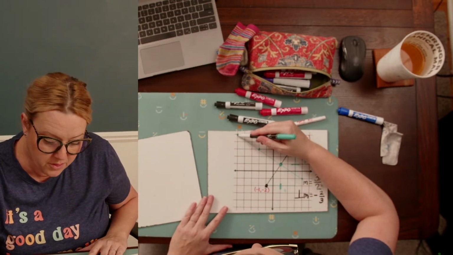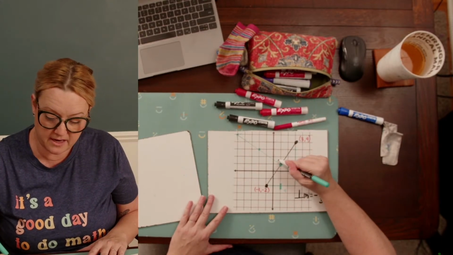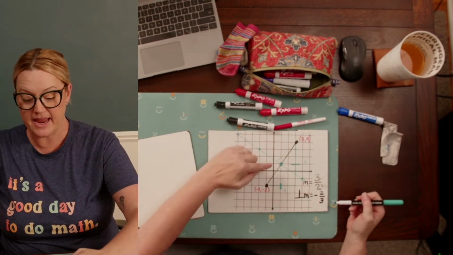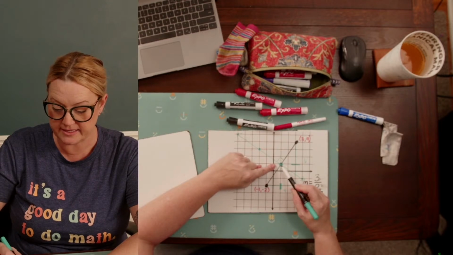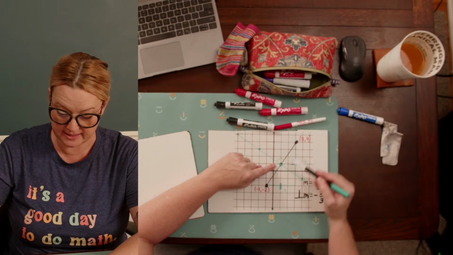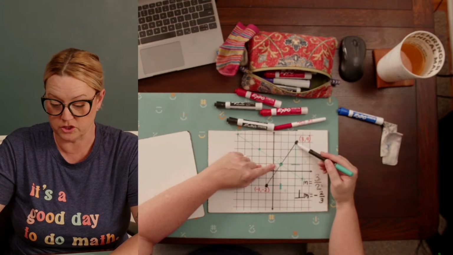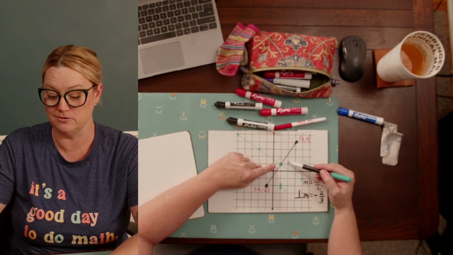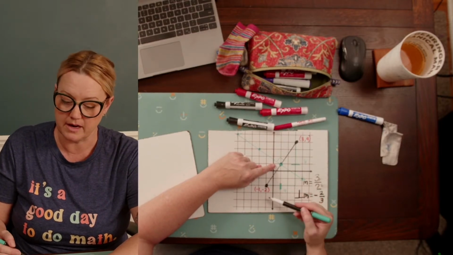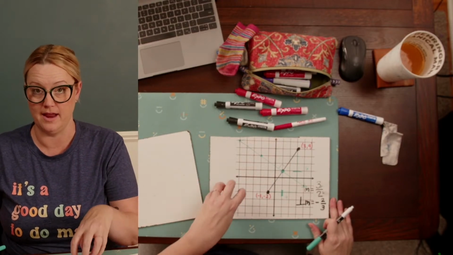So that green line there is perpendicular because it's got that opposite reciprocal slope. And it's a bisector because this is the midpoint. So we know that this distance is the same as this distance. And we can double check because it's over 2, up 3, Pythagorean theorem: 2 squared plus 3 squared equals this squared, great. And same as over here, 2 and 3. Okay, so that's how you do a perpendicular bisector on a graph.